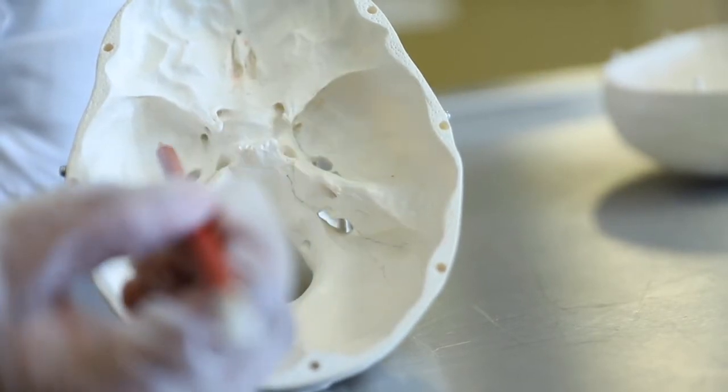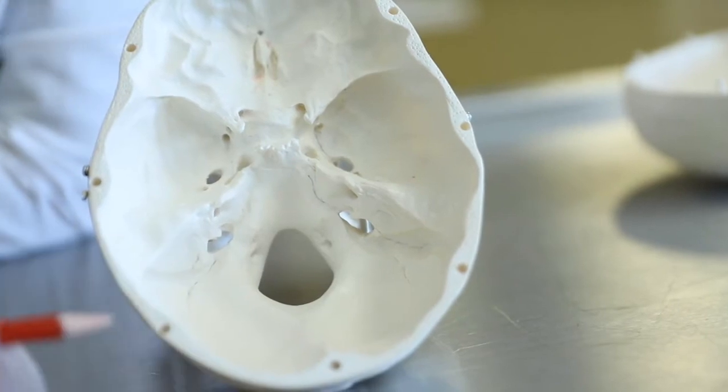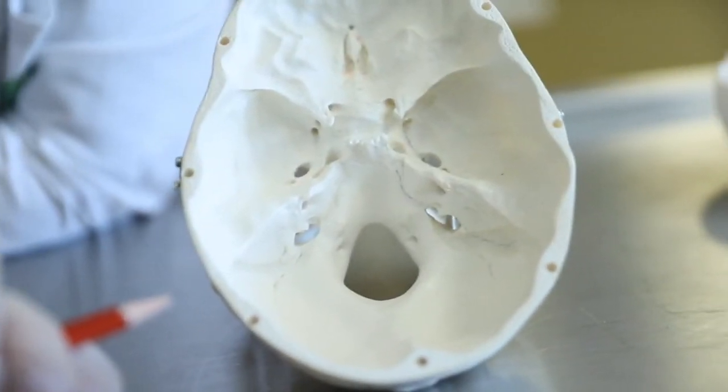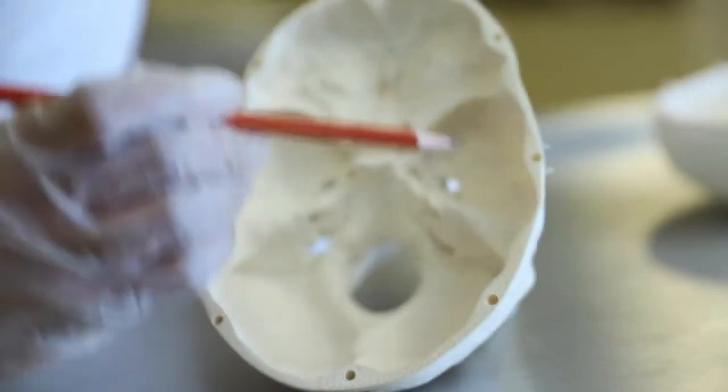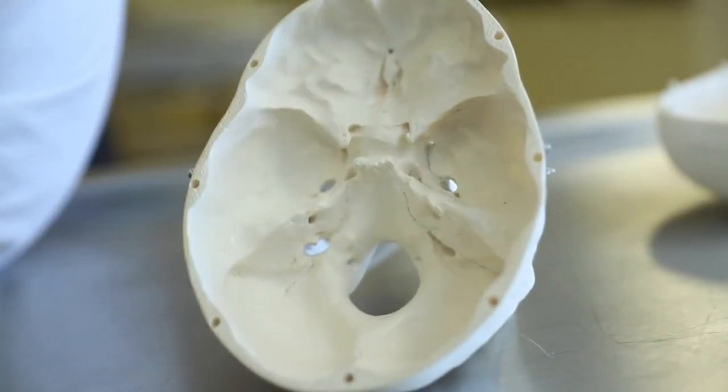The foramen ovale, for example, is for the mandibular division of the trigeminal nerve. Then we have the foramen spinosum for the nervus spinosus and middle meningeal artery.